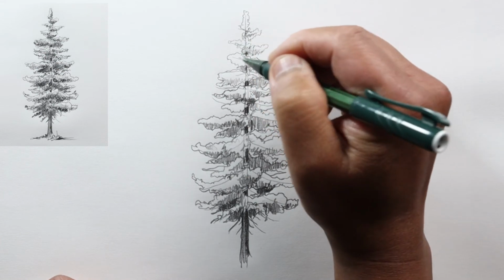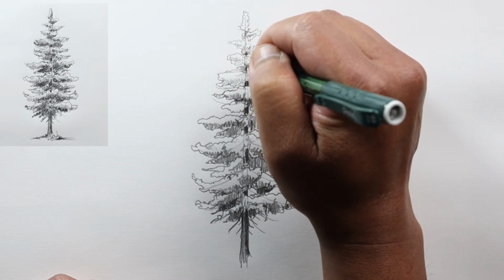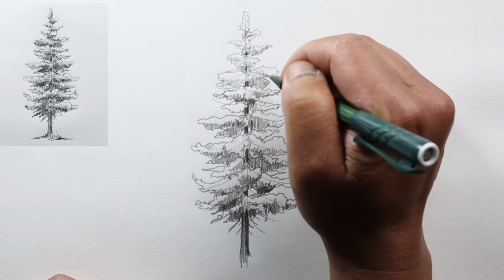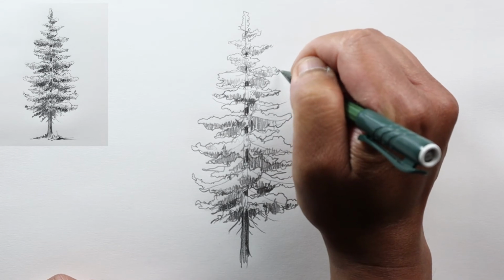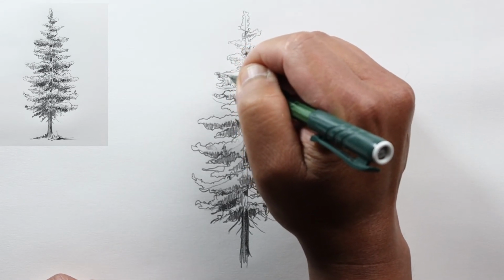So now what I'm going to do is use scribbly lines to put in some midtones and maybe darken the tips a little bit. Go towards the tips with a scribbly line.